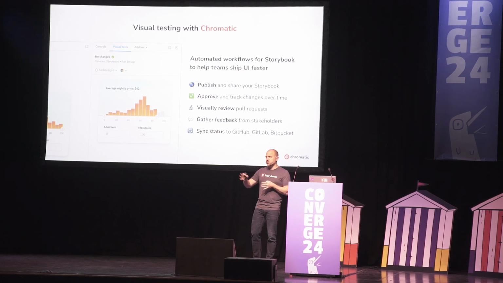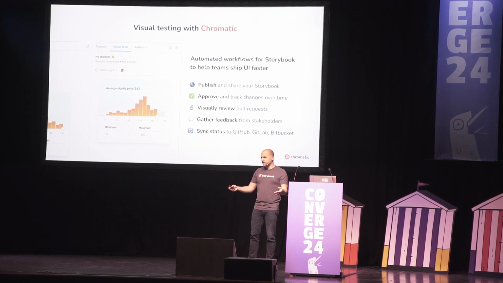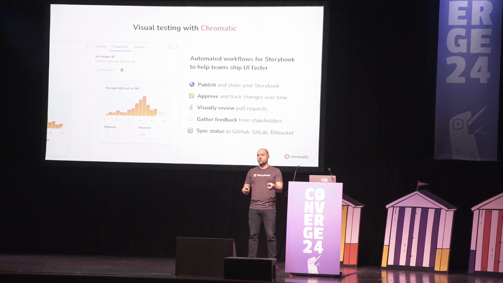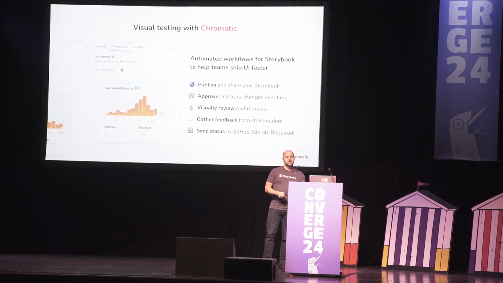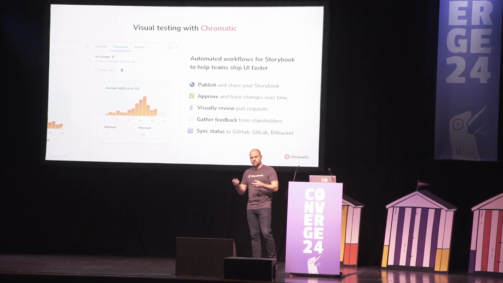So you can assign a designer or a product owner to go and review those changes to figure out, is this what I'm actually intending to ship, before you hit that merge button on the pull request. We have, of course, a commenting system, so you can gather feedback from your stakeholders. And finally, we synchronize status to GitHub, GitLab, and Bitbucket to prevent your pull request from getting merged until all the feedback has been resolved.